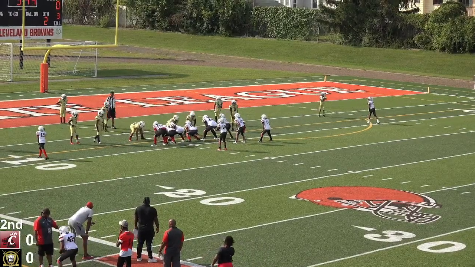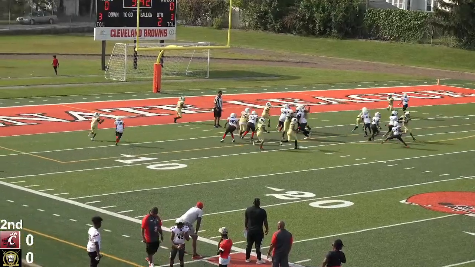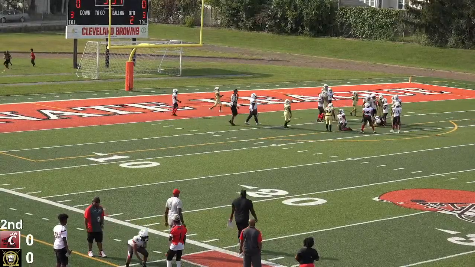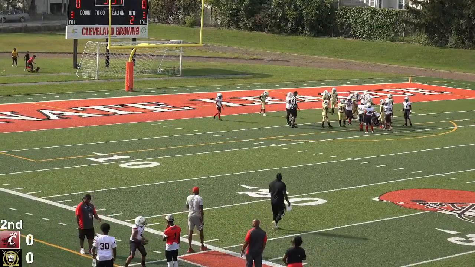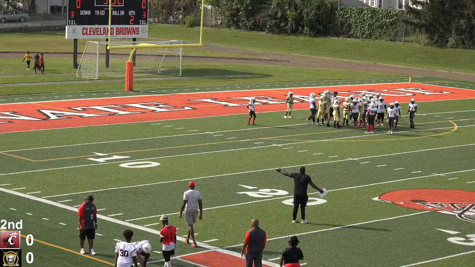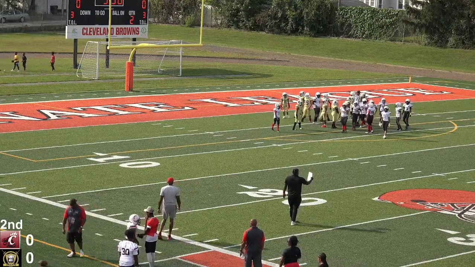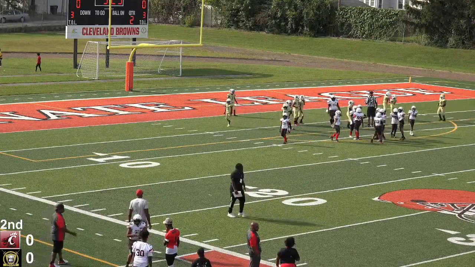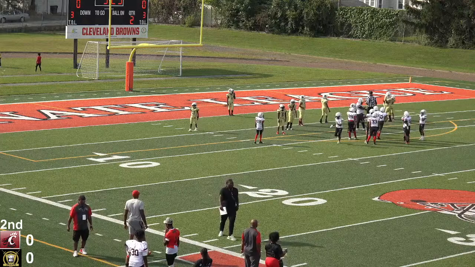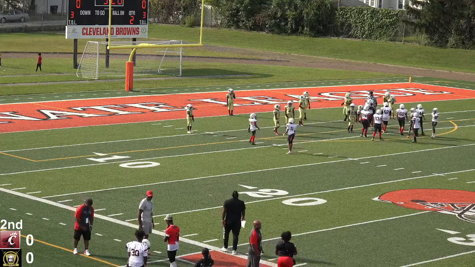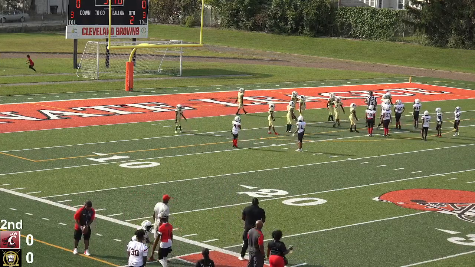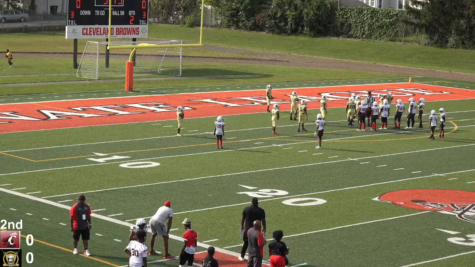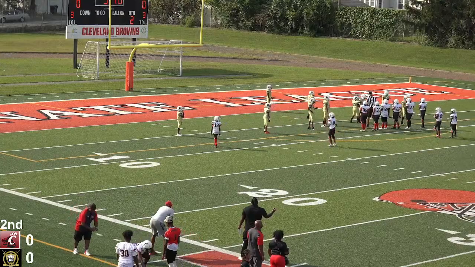First and goal, Bearcats. Wright takes it, makes a move, tries to find a lane, but he's brought down by number 4 and number 2. That was Chad Nixon and Jordan Holland on the tackle. It'll be second and goal.